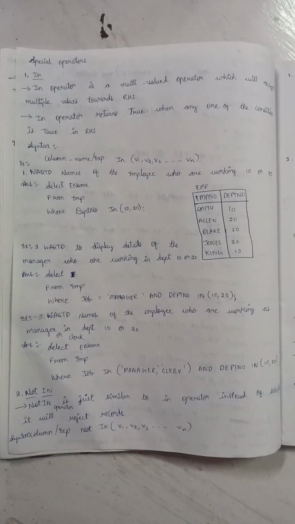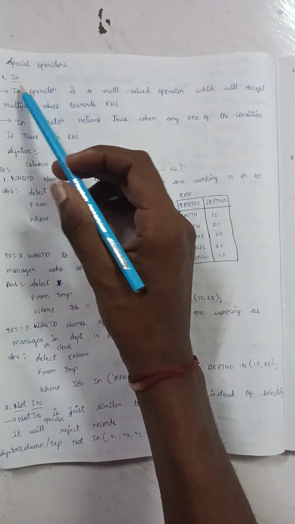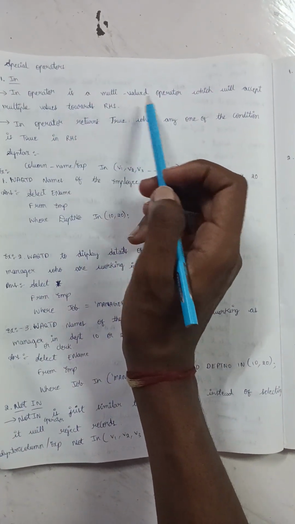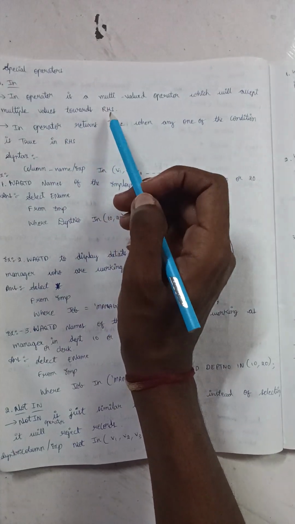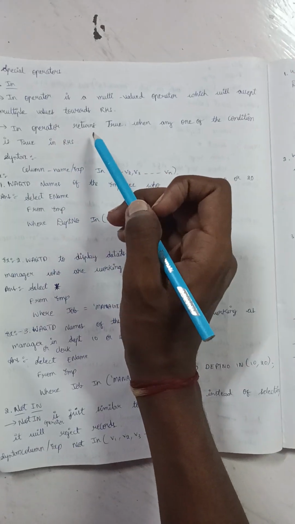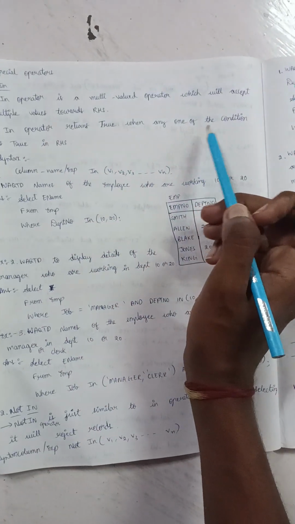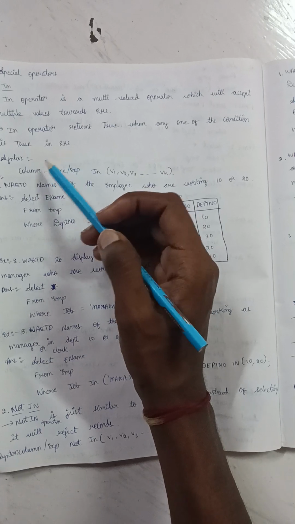Now I am discussing special operators. In operator is a multi-valued operator which will accept multiple values on the RHS. In operator returns true when any one of the conditions is true in the RHS.